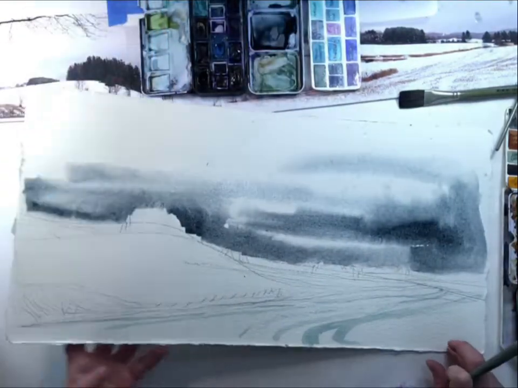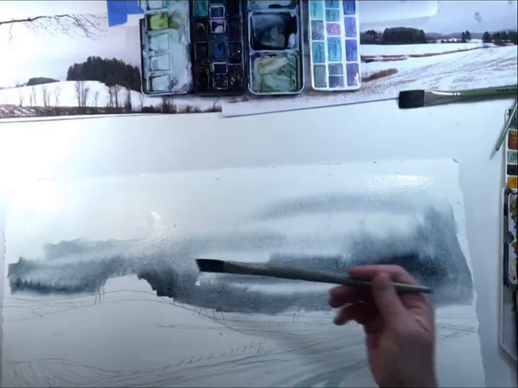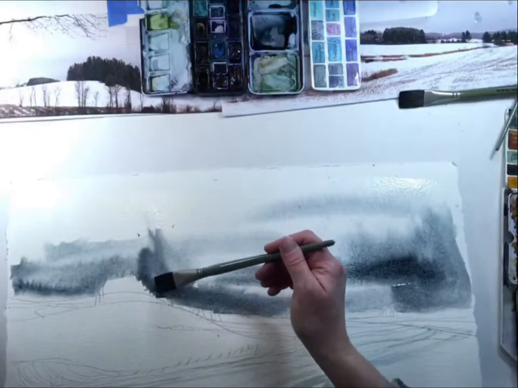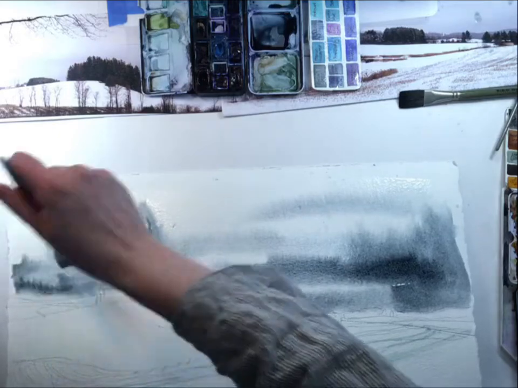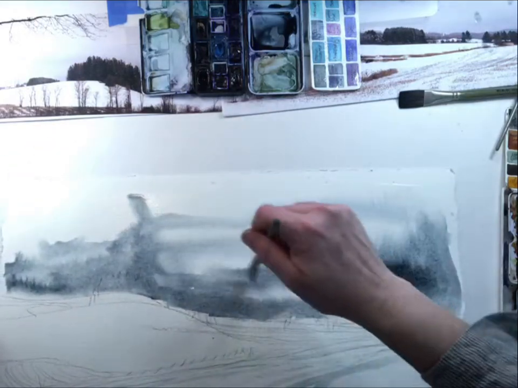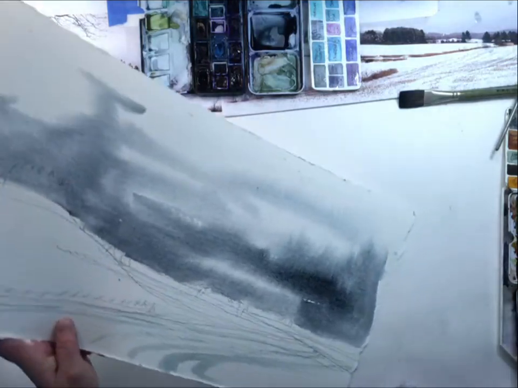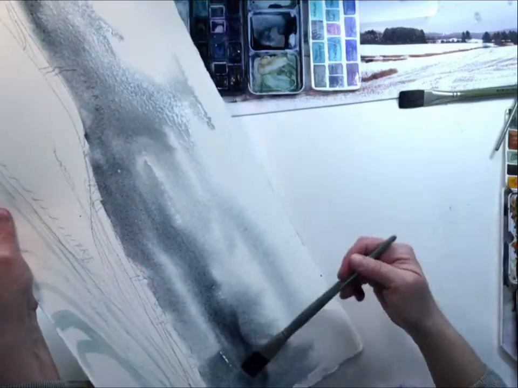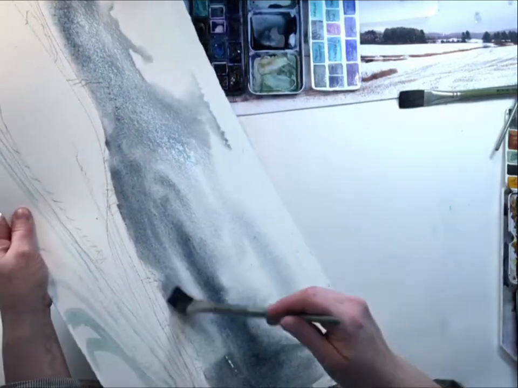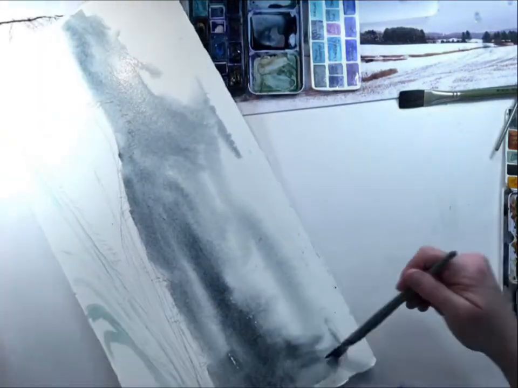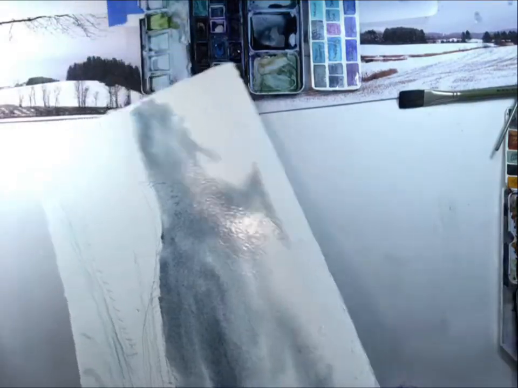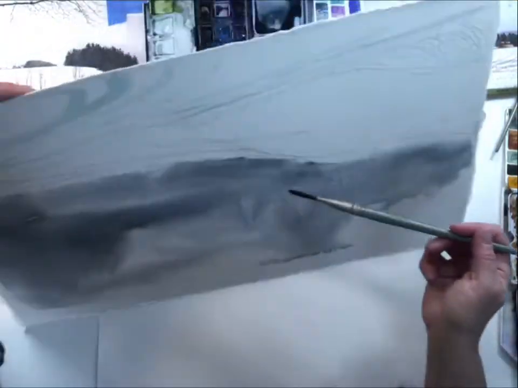Doing the sky, you always want to be paying attention. I'm going to try and let's paint behind those trees. I don't want to fuss too much, but I'm going to give this a lot of water. And we're going to pick it up and move it around as we're watching it.